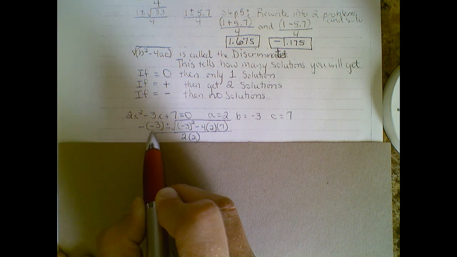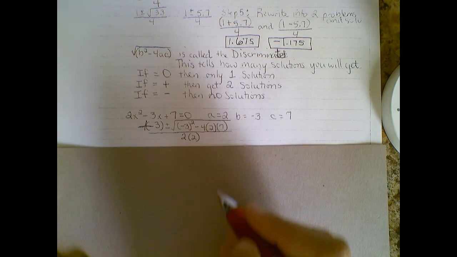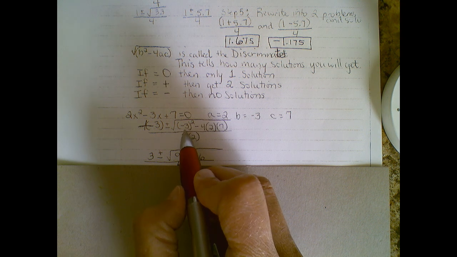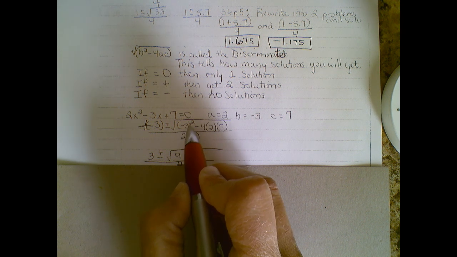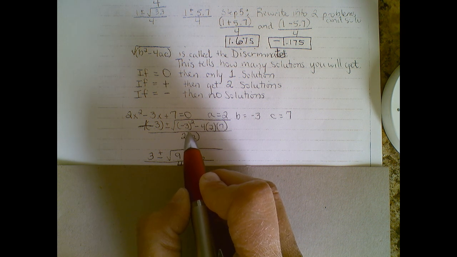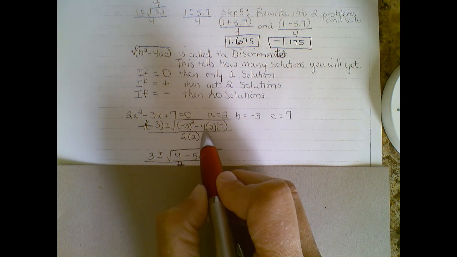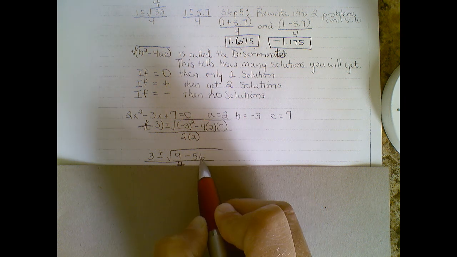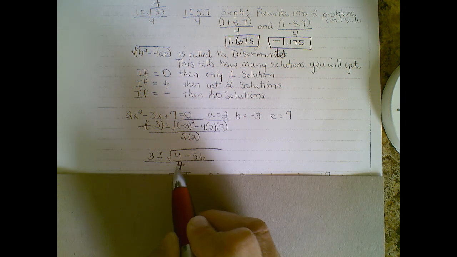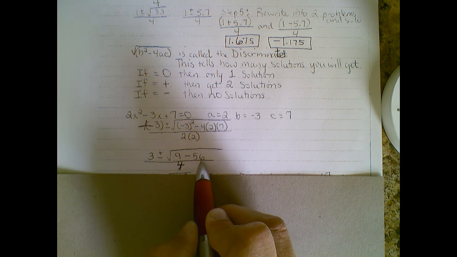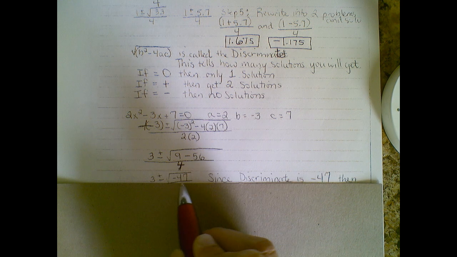So the two negatives cancel out to be positive 3. And then we have negative 3 squared. Make sure if you're putting that into your calculator, you put it in parentheses just like I have it. If you don't put it in parentheses and you put it in your calculator, it'll give you negative 9, which is wrong, because a negative times a negative should be positive. And then negative 4 times 2 times 7 is negative 56 divided by 4. So 9 minus 56, we end up getting negative 47.